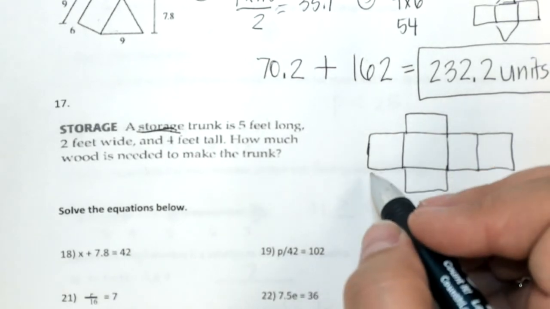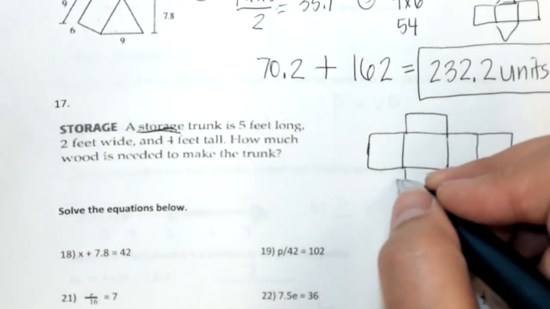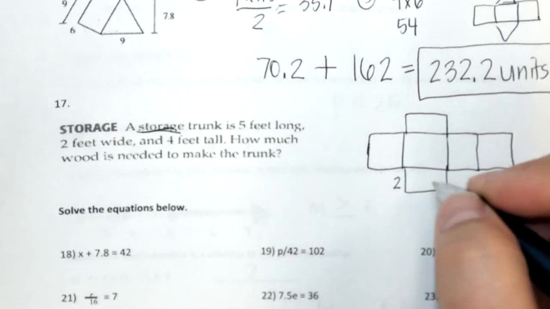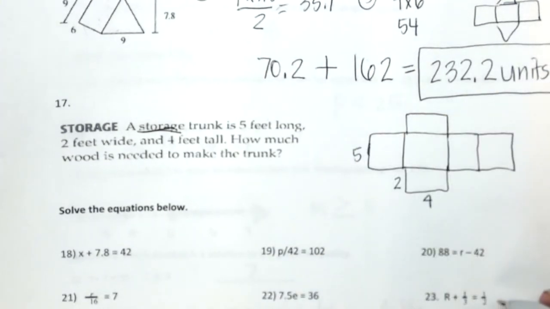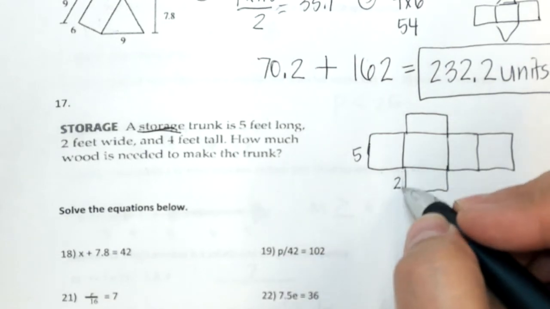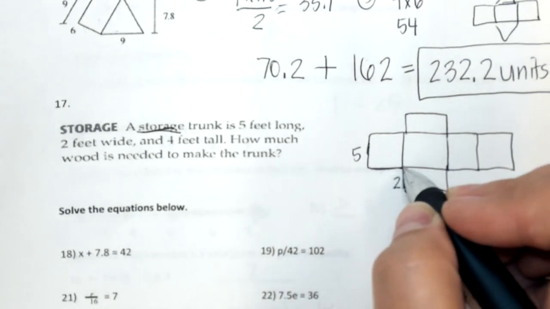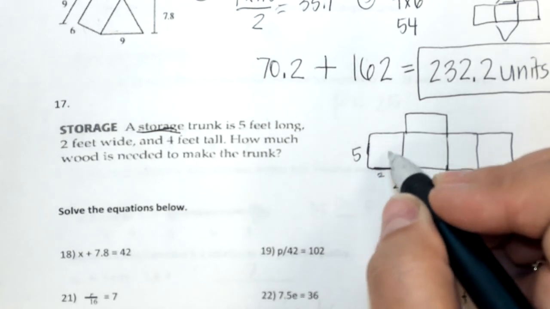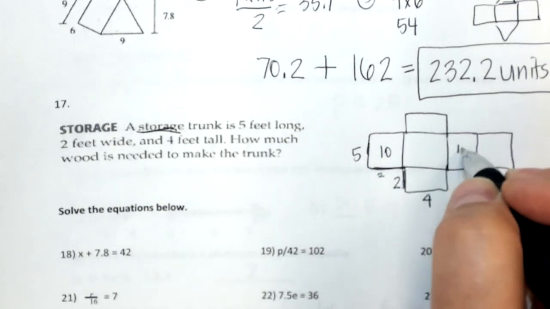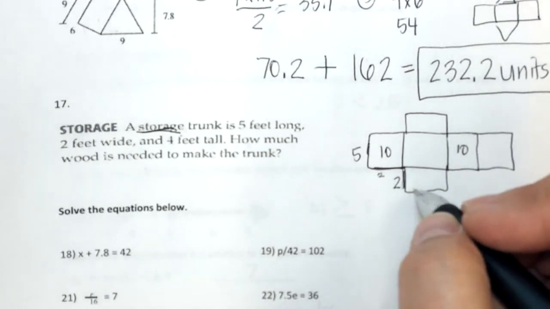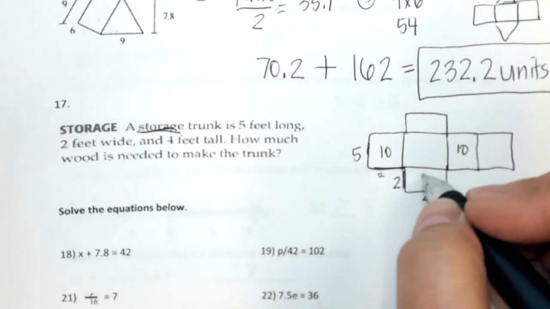So we know it is 2 feet wide, 4 feet tall, and 5 feet long. So remember, if this side is 2, what is this side? 2. So the area of this would be 10. This side matches this side. Area of this side is 8.